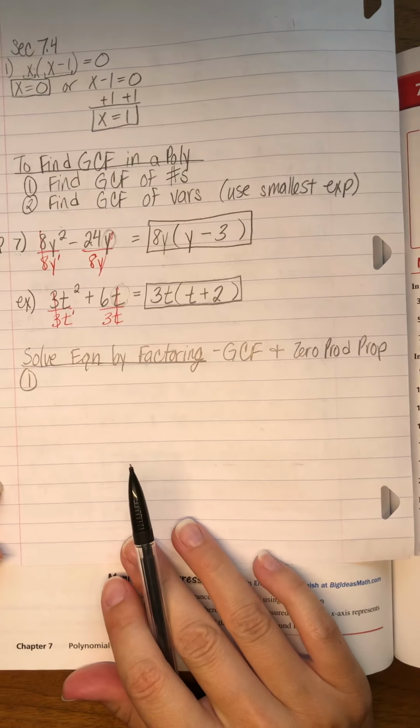So the first word in the zero product property is zero. That means that our equation must be equal to 0. If the equation is not equal to 0, that's your first step, is you need to get the equation equal to 0. Okay, the second step is we need to have the equation in factored form so that it shows a product of factors. So I need a product of factors.